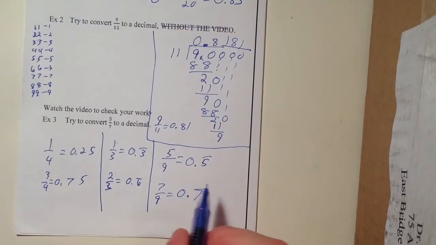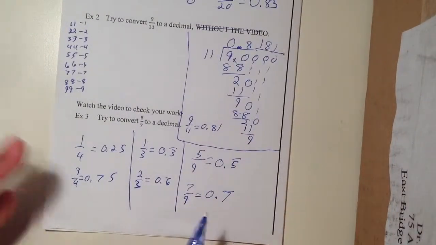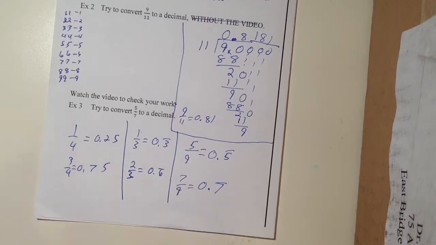So those are a couple tricks you need to know. It's helpful, so when you see those, you don't have to do all this kind of work. You can just kind of see the pattern, and that helps a lot.